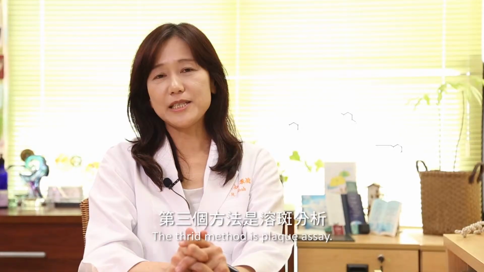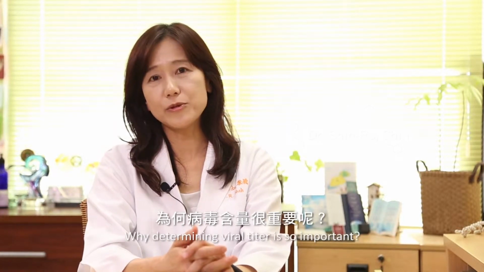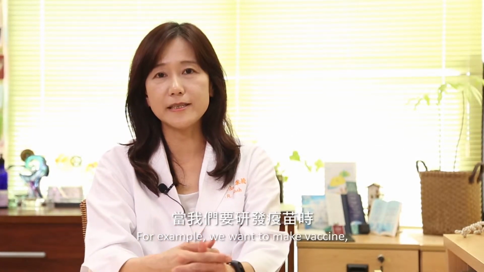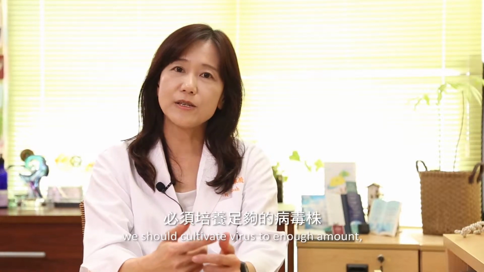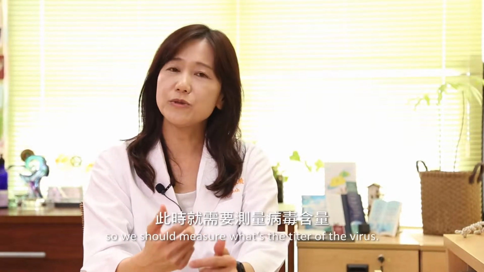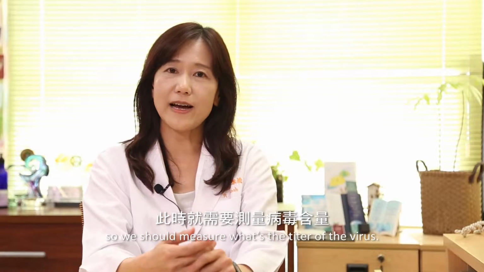The third method is Plaque assay. Plaque assay is commonly used to determine viral titer. Why is determining viral titer so important? For example, we want to make a vaccine. We should cultivate the virus to enough amount, so we should measure what the titer of the virus is.